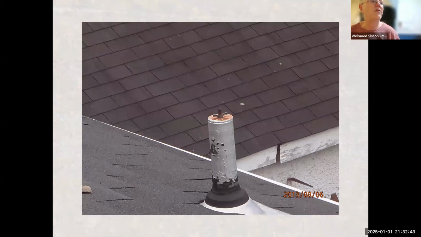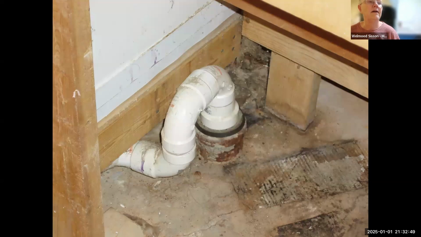Take off your test caps. The plumbing will not vent properly with the test caps in place. And this has always been one of my favorites. Like, how can you tell that plumbing was done without a permit?